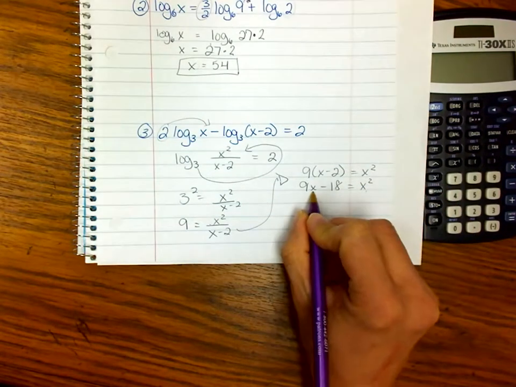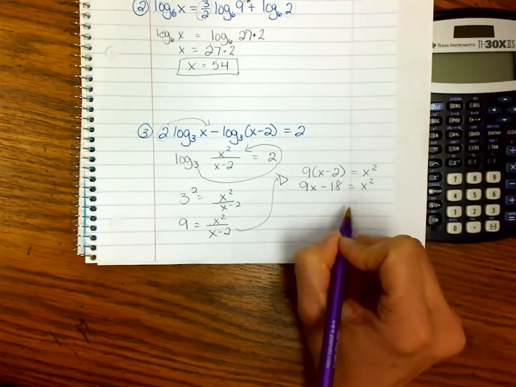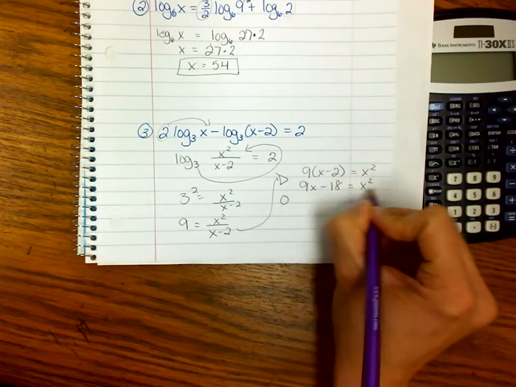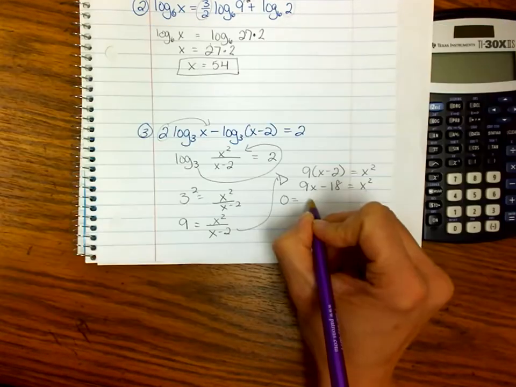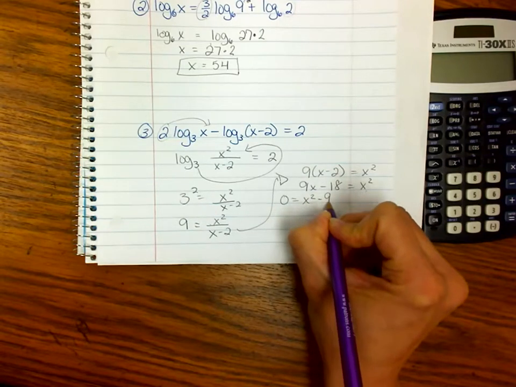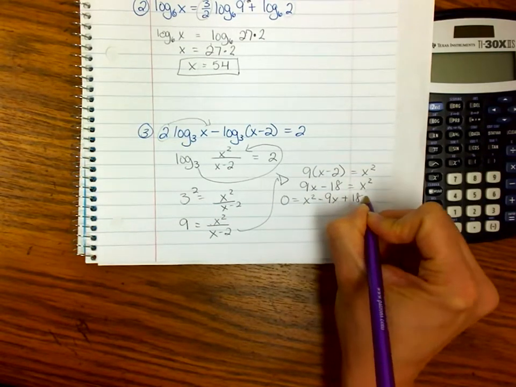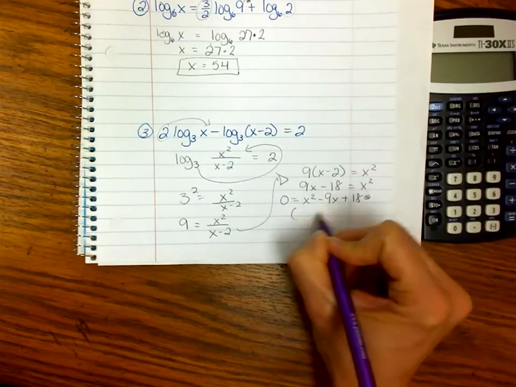It's quadratic, has a linear term. That means I need to get everything on one side. So I'm going to move these two over there. So 0 would be left on this side, and I'd get an x squared minus 9x when I move it over, and plus 18. And then I simply factor.